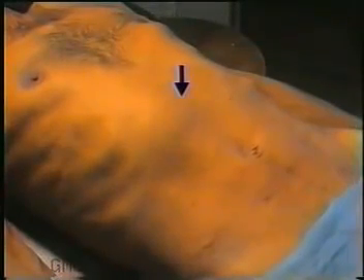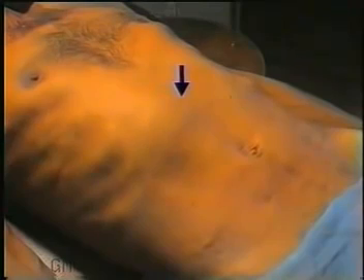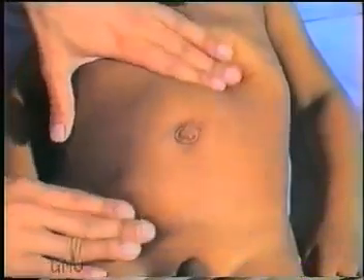Now test the mobility of the swelling. If the swelling is in the upper half of the abdomen, check the movement with respiration, which we have already studied. Then hold the swelling between the fingers of both hands and try to move it vertically and horizontally. If it is mobile, look for restriction of movement in any direction.